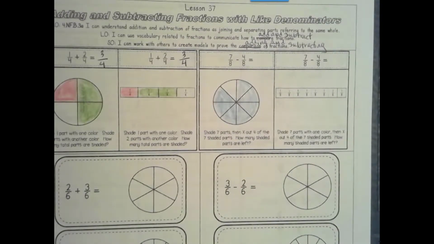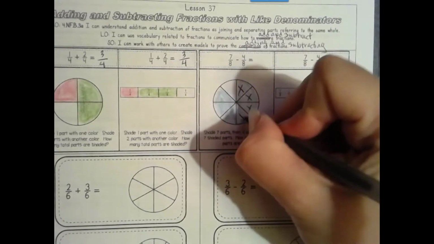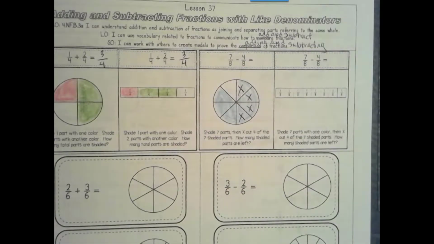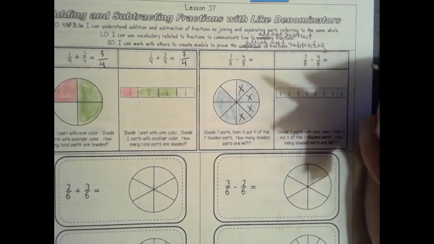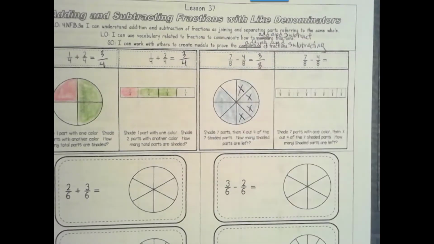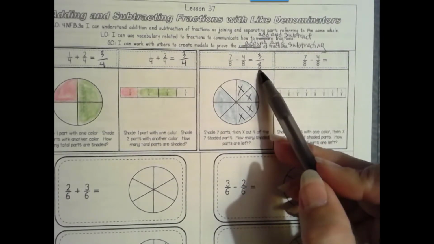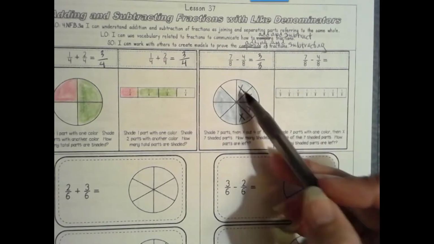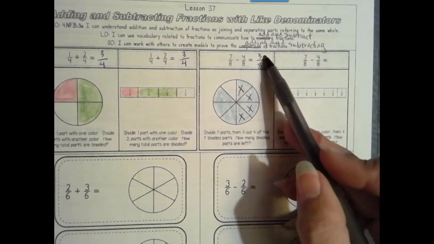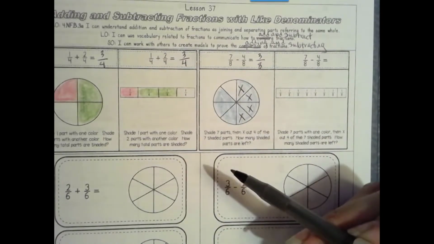And you decide to take 1, 2, 3, 4 pieces and eat them. What do we have left? We have 1, 2, 3 pieces out of an 8 possible left. So again, the denominator doesn't change. That tells us how many total pieces are in a whole. Only the numerator changes because that's how many pieces are left.